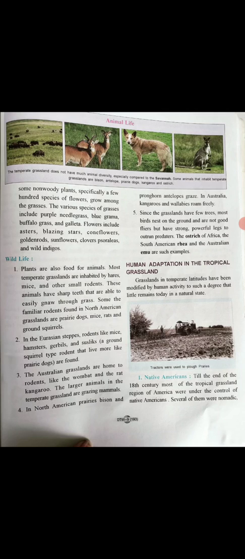Since the grasslands have few trees, most birds nest on the ground and are not good flyers but have strong, powerful legs to outrun predators. It means the birds living here do not build their nests on trees because trees are not there. So they build their nests on the ground and do not have much capacity to fly, but they are good runners. They have strong legs to run away from predators. The ostrich of Africa, the South American rhea and the Australian emu are examples of such birds.